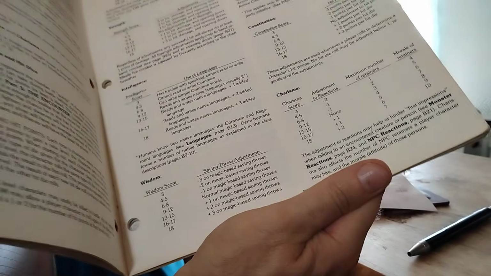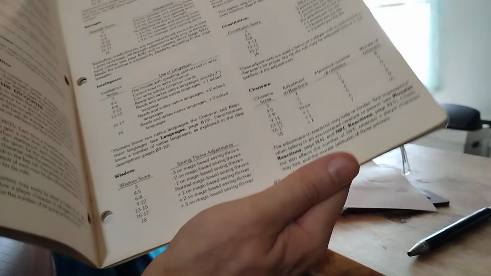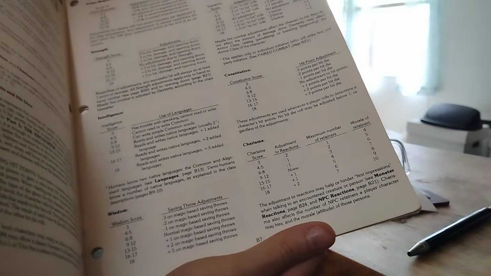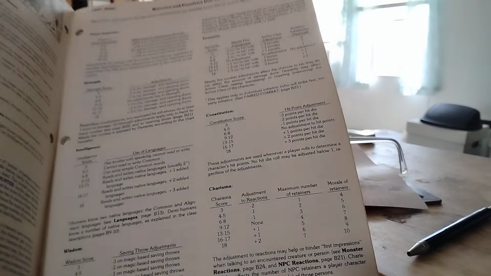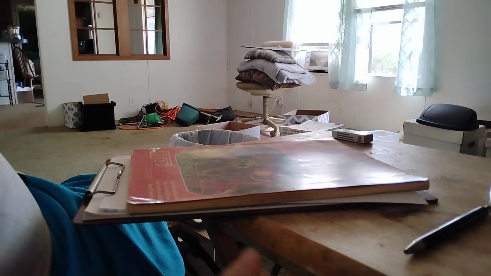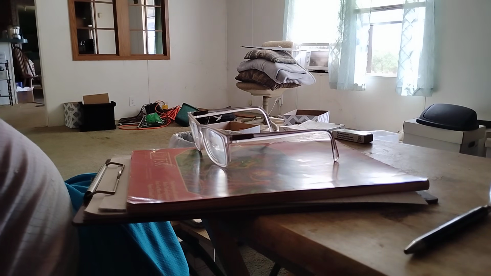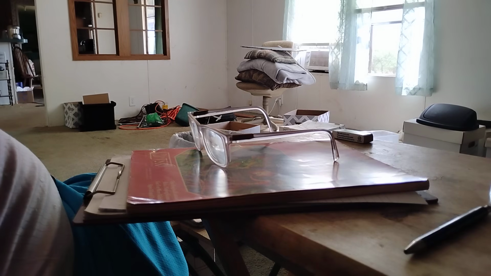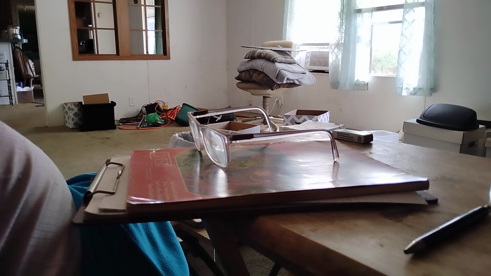And then this page is the adjustment tables and penalty tables for your ability scores. So that's next in the video, because that's going to take a while. And we're at 2 hours and 52 minutes. Later.